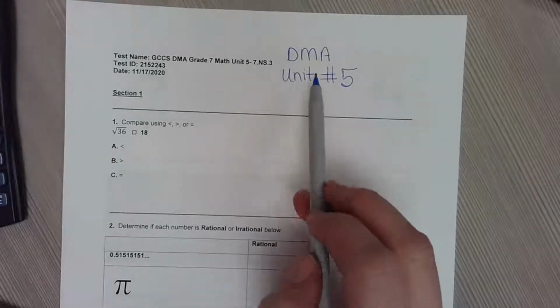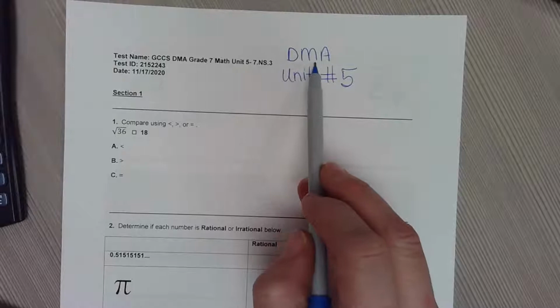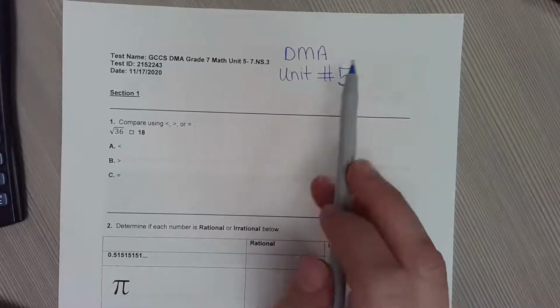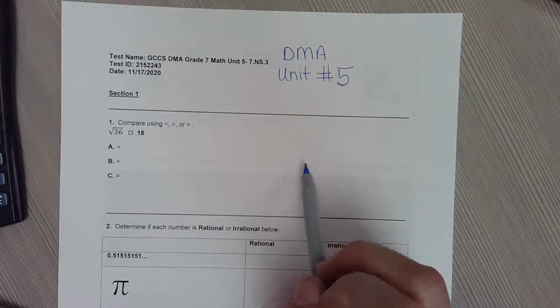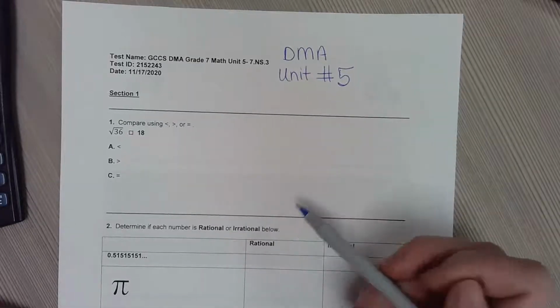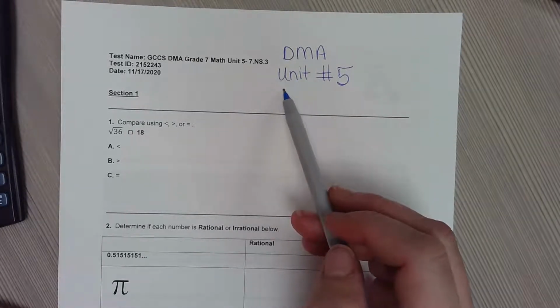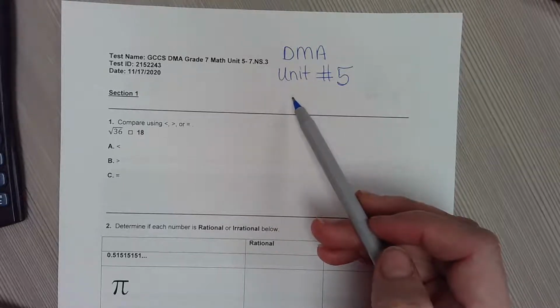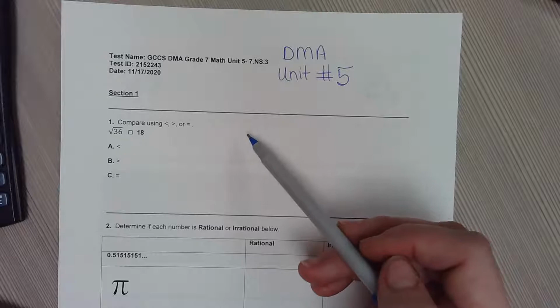For this lesson, we are going to go over some of the problems on the DMA for unit number 5, which is about rational and irrational numbers. I'm hoping that this unit DMA will be pretty easy for most people because of the work and the practice that we've been doing on DMR-F for the last couple of weeks.